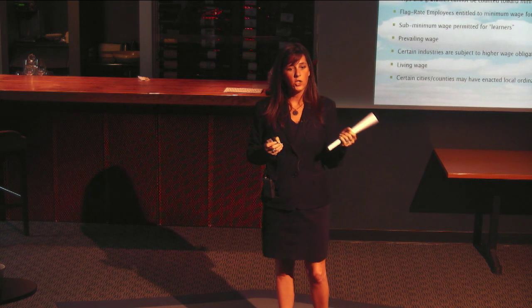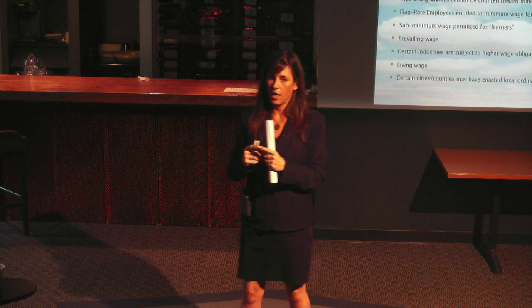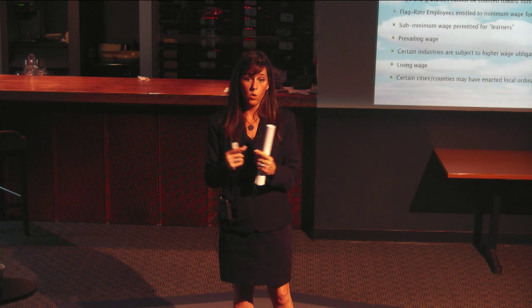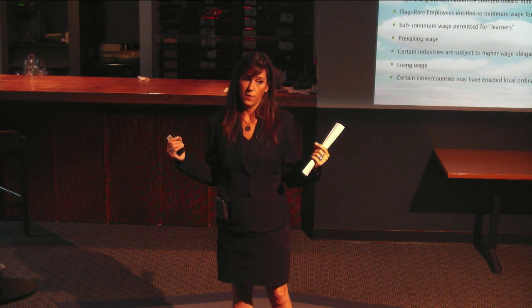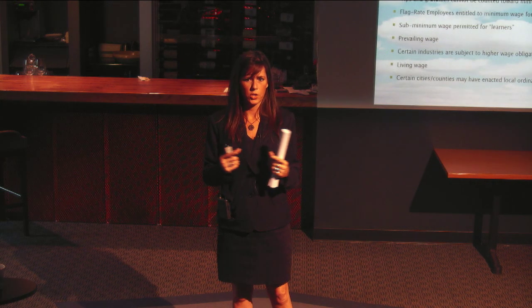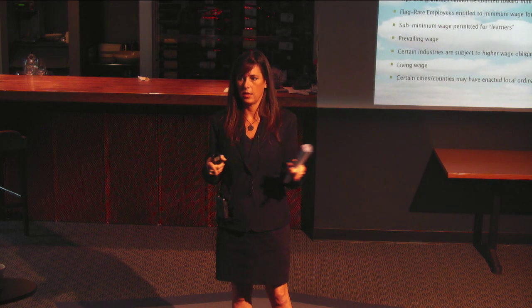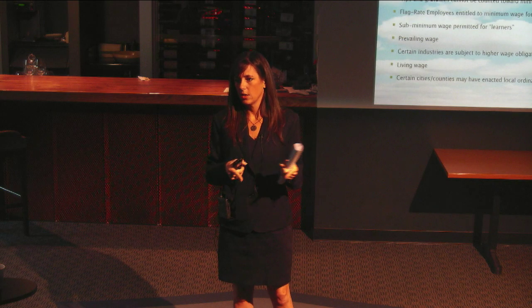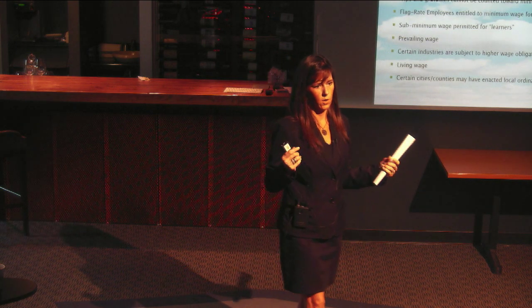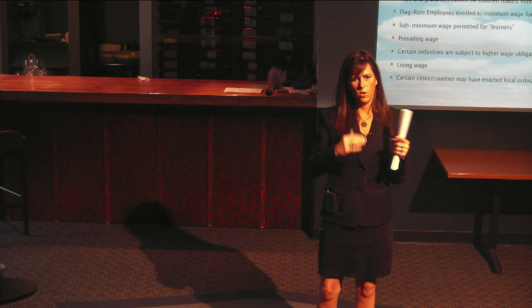Okay, living wage. There are certain counties and cities that have passed by local ordinance a higher wage requirement. San Francisco is one of them. I think it's $13 an hour. If you're working in the city of San Francisco, you're entitled to a minimum wage of $13 an hour. So that's something that you may want to look up.